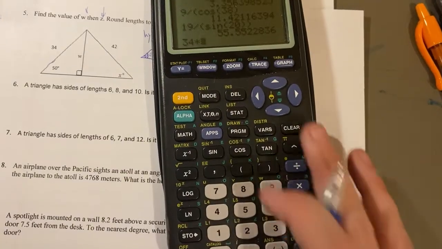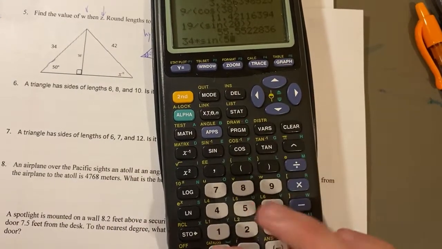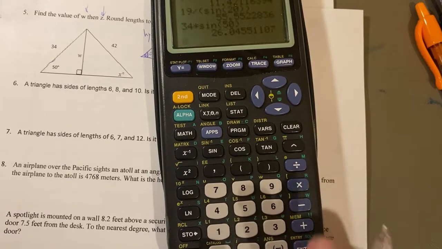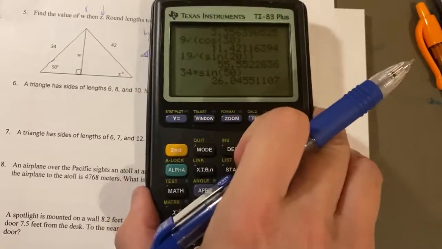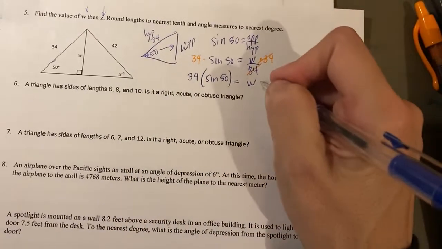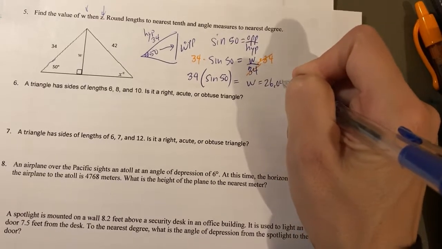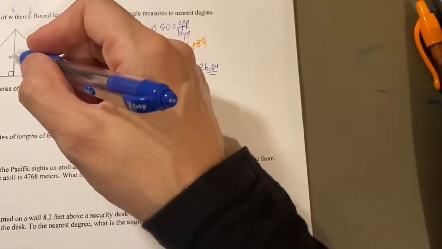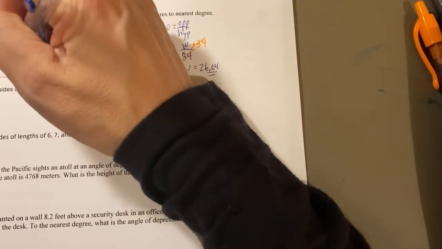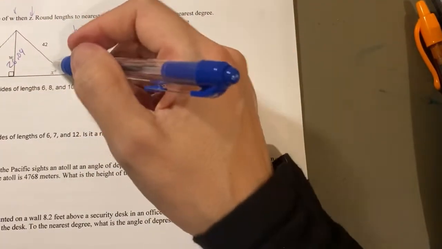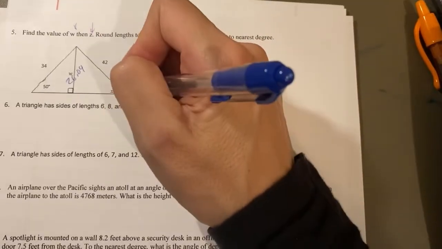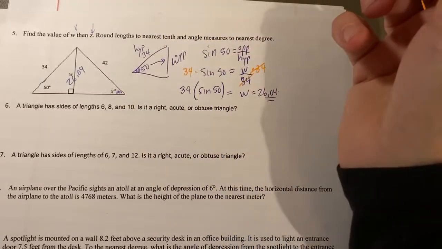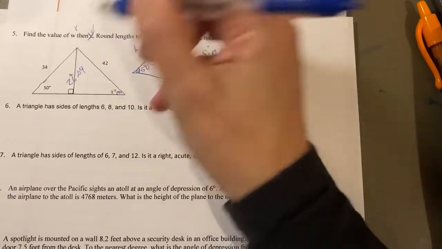34 times the sine of 50. All right, 26. Now I'm just going to keep that on my calculator, but I'm going to jot it down. 26.04, yada, yada, yada. Kind of a big number. Okay, so now I have that number, 26.04. And I'm going to now solve for x. Okay, I'm sure this is a typo. It meant to say x.